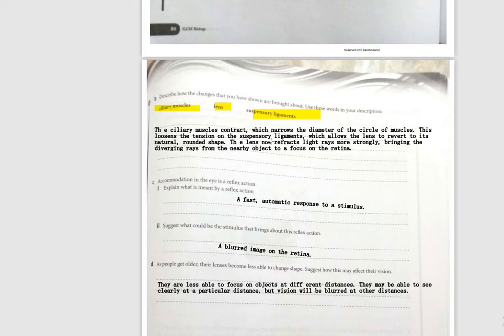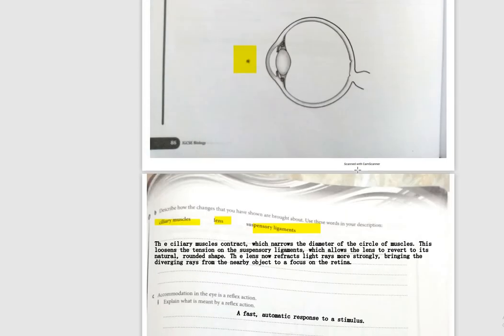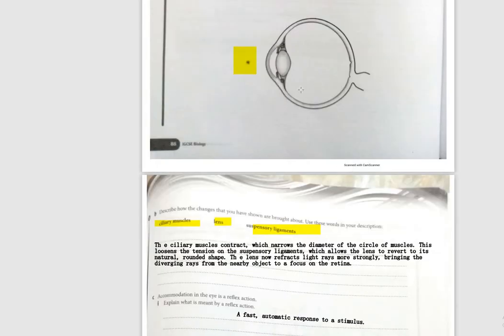This loosens the tension on the suspensory ligaments, which allows the lens to revert to its natural rounded shape. The lens now refracts light more strongly, bringing the diverging rays from the nearby object to a focus on the retina. So as you can see, this is the normal shape of the lens.